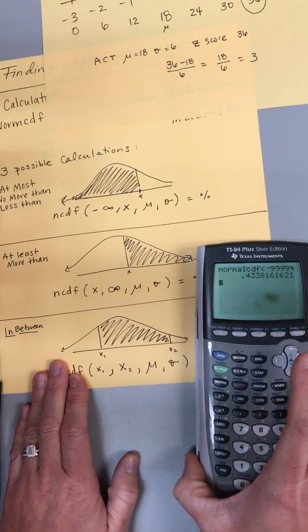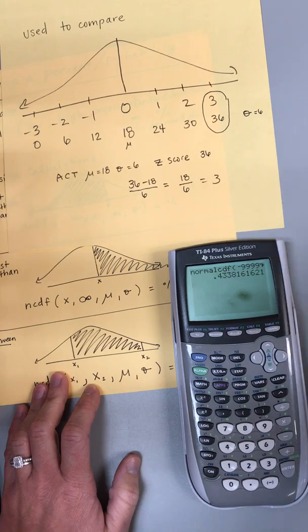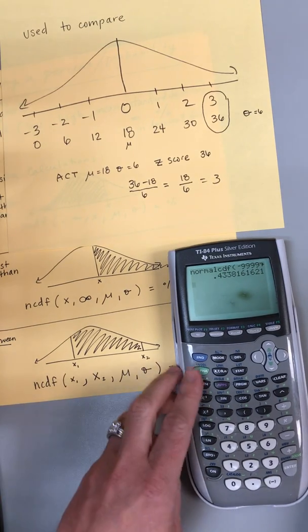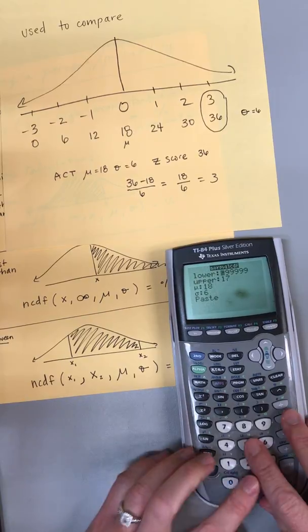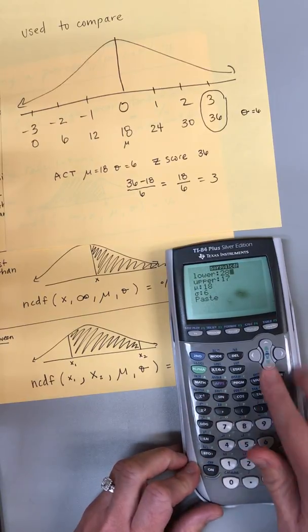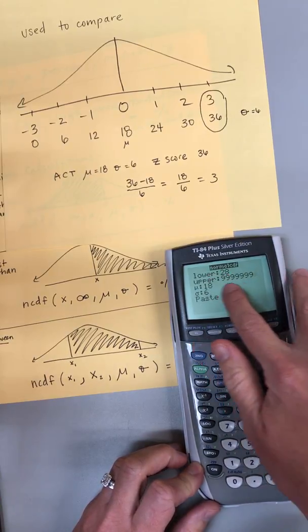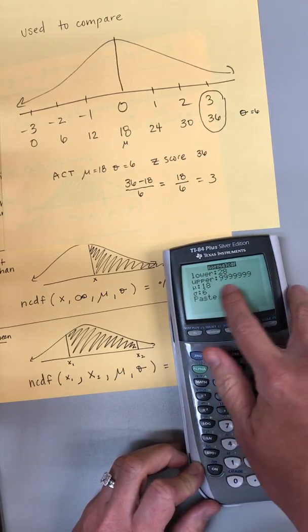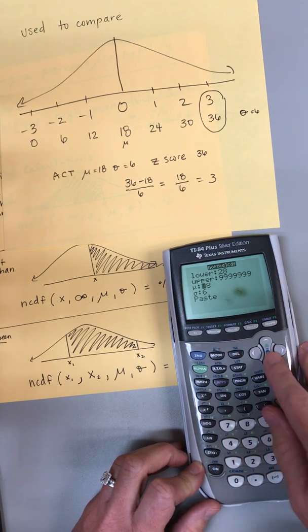So let's say we wanted to find the probability of getting, I don't know, let's say you got a 28. That seems like a pretty good score, right? So we're going to go to second vars, normcdf again. What are the chances of getting a 28 on the ACT or higher? So I'm going to enter in any positive infinity number. It doesn't matter how many 9s you have. I typically use about 5 or 6.